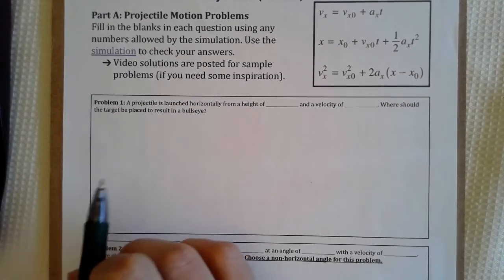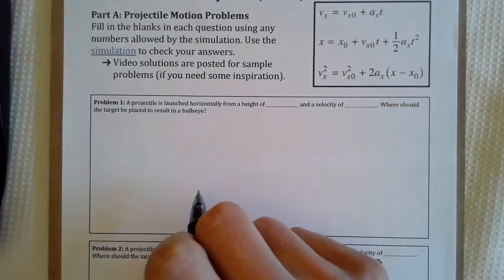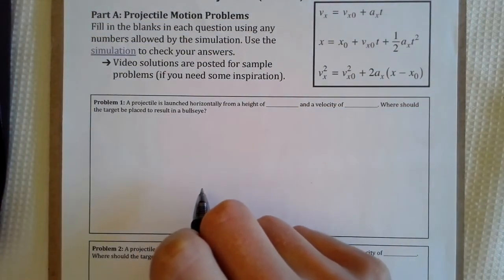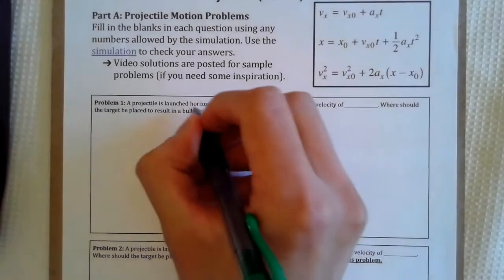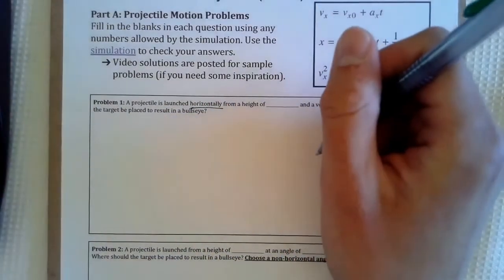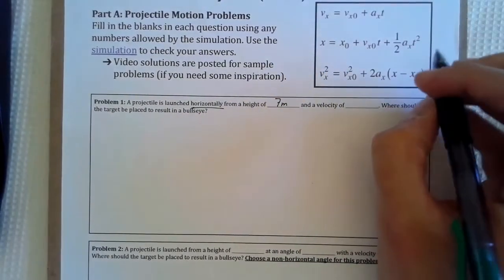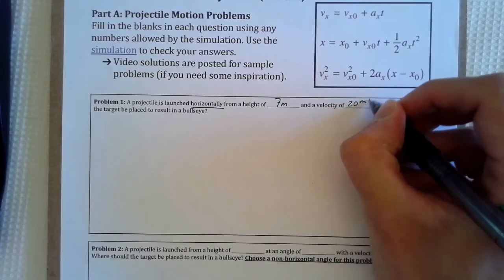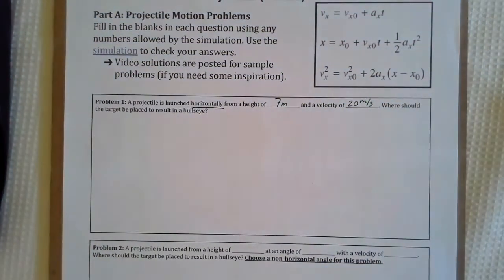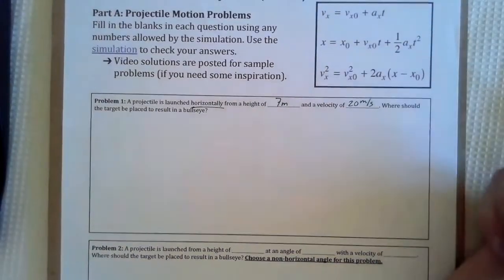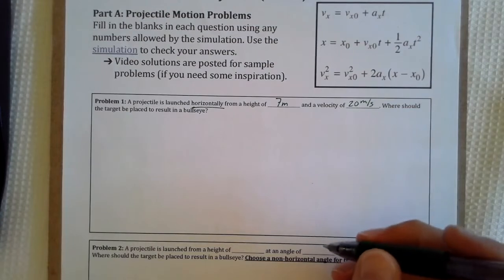So talk about choose your own adventure. Look at this. You get to write in anything you want, so you can't be wrong. Well, not true. You can be. Let's just go with a projectile launched horizontally. Ooh, that's important. Underline that. Let's go with a height of, you like 7 meters. Cool. And let's give it an initial velocity of 20 meters per second. Wow, this cord thing is annoying here. Let's see if we put that there. Better or worse? Better. Okay, so where should the target be placed to result in a bullseye?